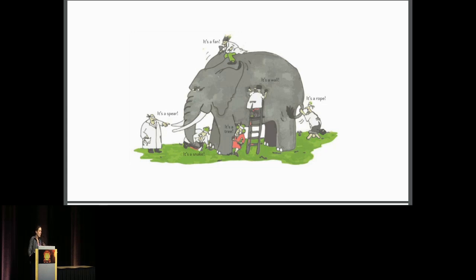So each one has a specific angle or a specific projection of the elephant, right? So the one standing next to the tusk thinks it's a spear, and the one on the top thinks it's a fan, and the one on the bottom in the back thinks it's a rope, right? So if we look at our systems from just one perspective at a time, we would get different answers.